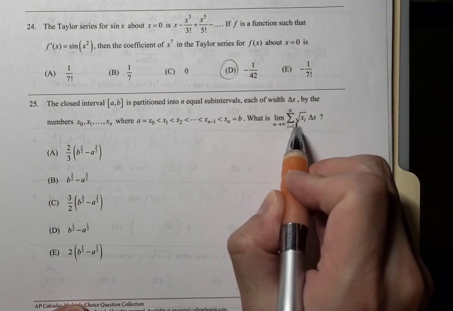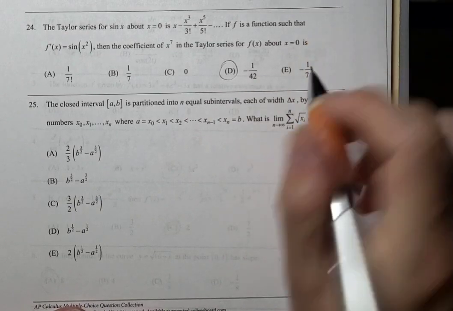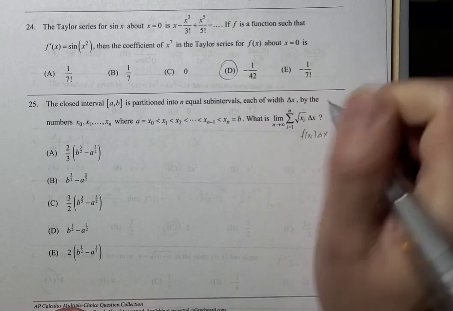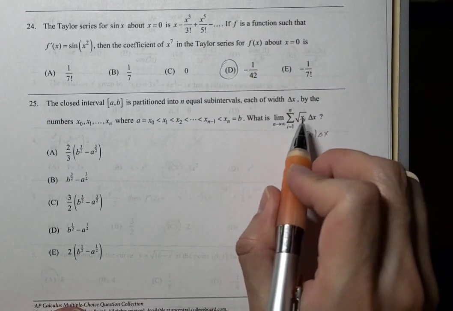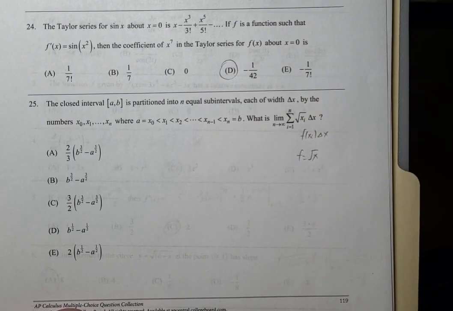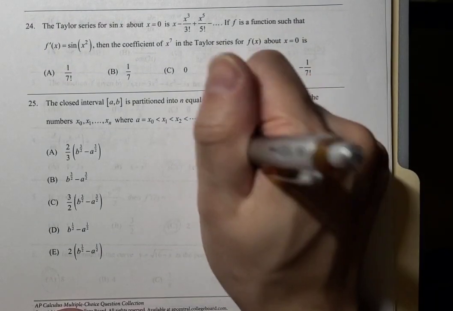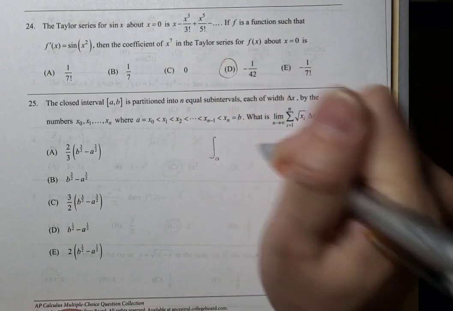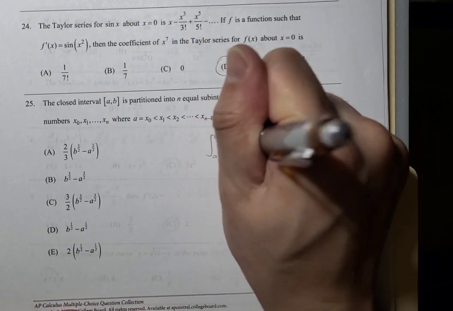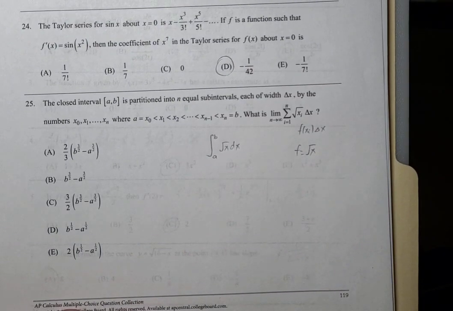Well, remember the inside of the summation is f of x sub i delta x. The x sub i are the sample points, so it looks like f is square root x, okay? So this is just the integral from a to b of square root x dx.